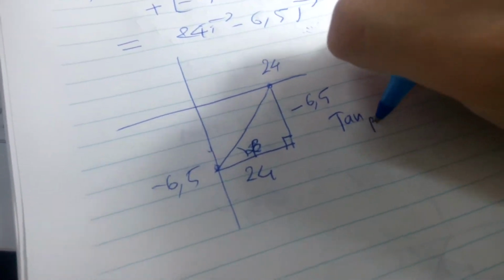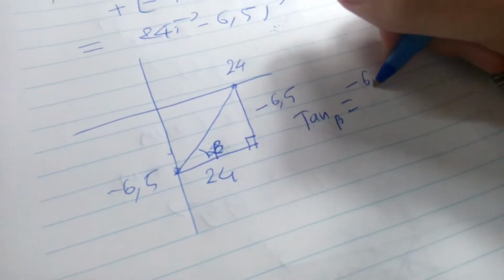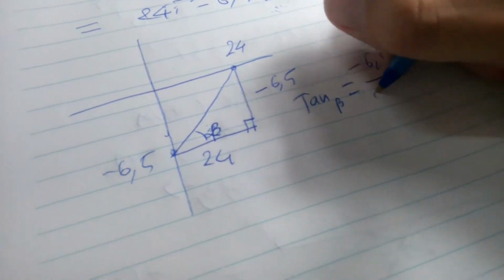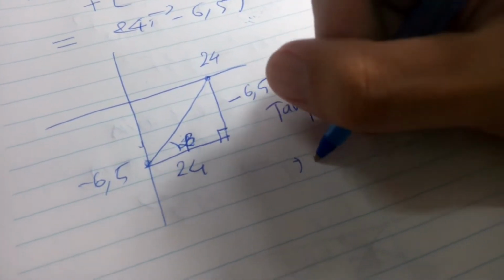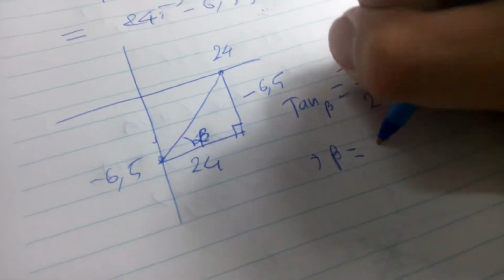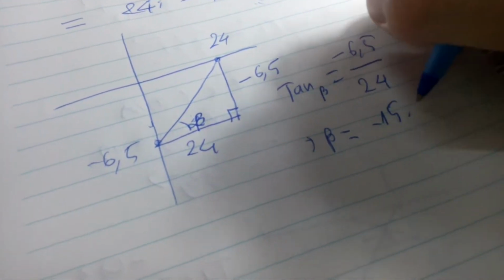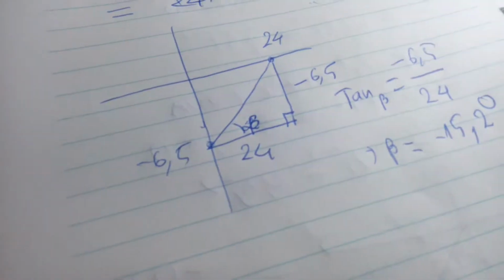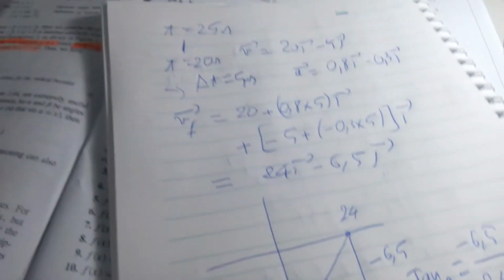So tan beta equals minus 6.5 over 24. It comes out that beta is minus 15.2 degrees. And that's all of exercise 13.